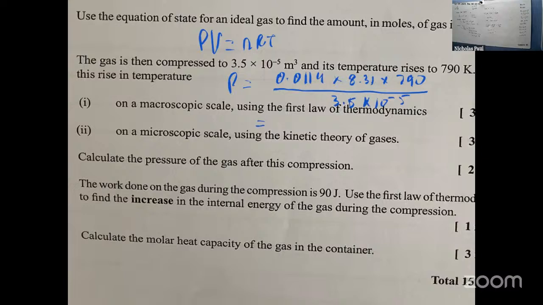What is that? 2.14 times. Right, so you see that the pressure went up. So the pressure is now 2.14 by 10 to the 6 Pascal. Are you okay with that?